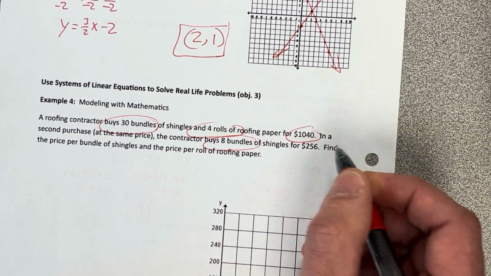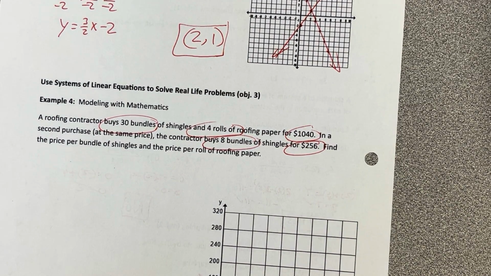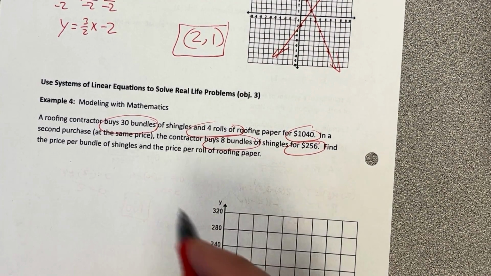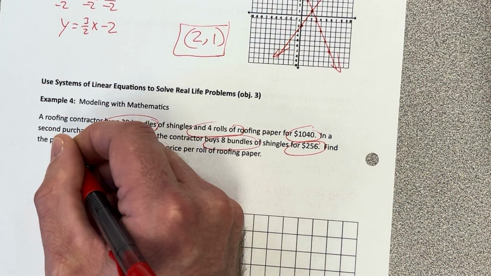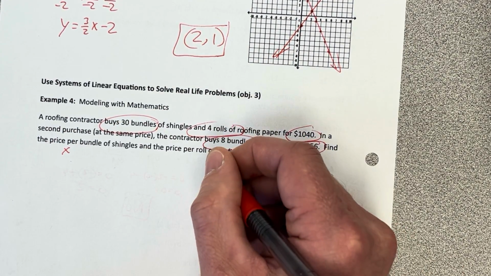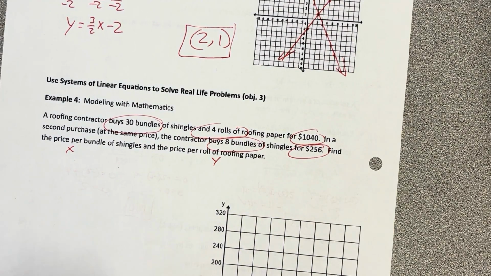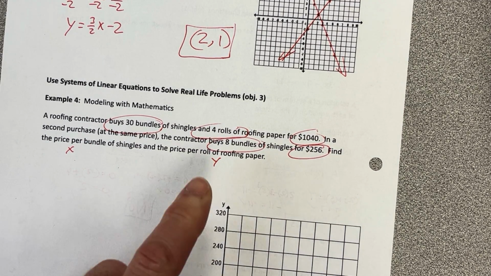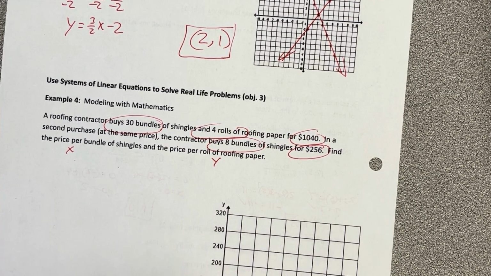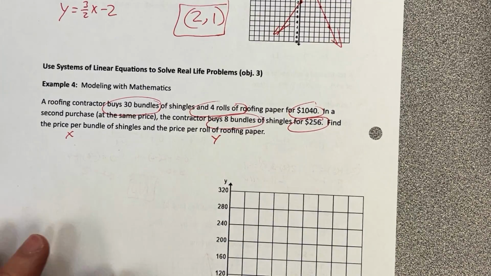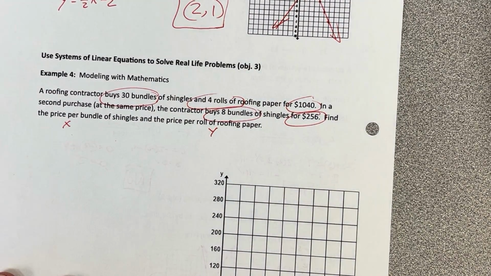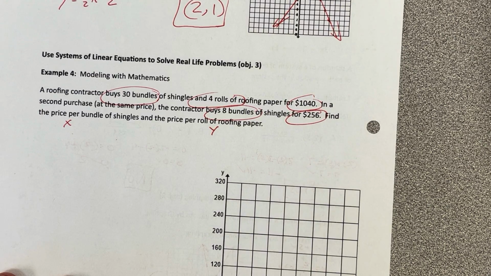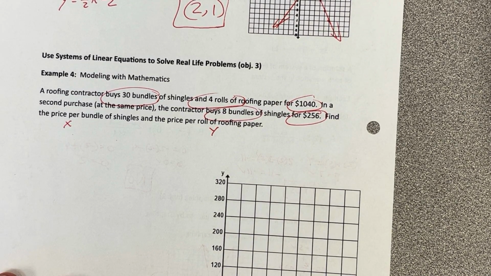We know 8 bundles is that much. But our unknowns are the price for a bundle of shingles and the price for a roll of roofing paper. So I just arbitrarily decided to make x the shingle one, y the roofing one. And that matches with what they have here. But we've got 2 equations here, and we've got 2 unknowns. And that's common. You usually have as many unknowns as you have equations.